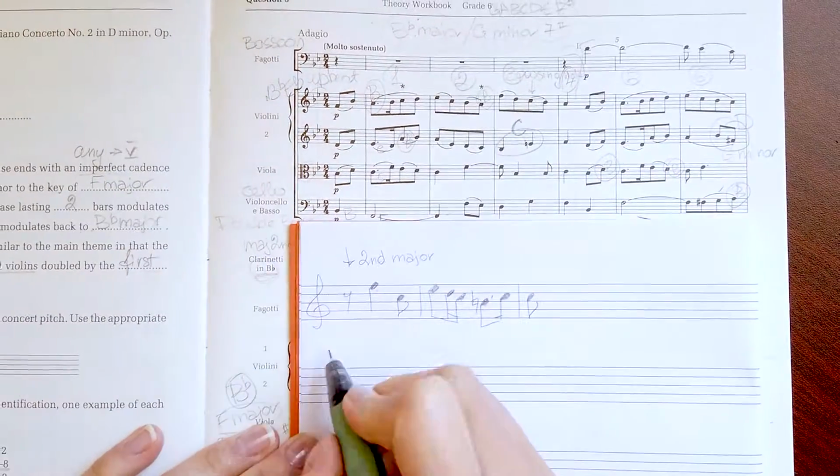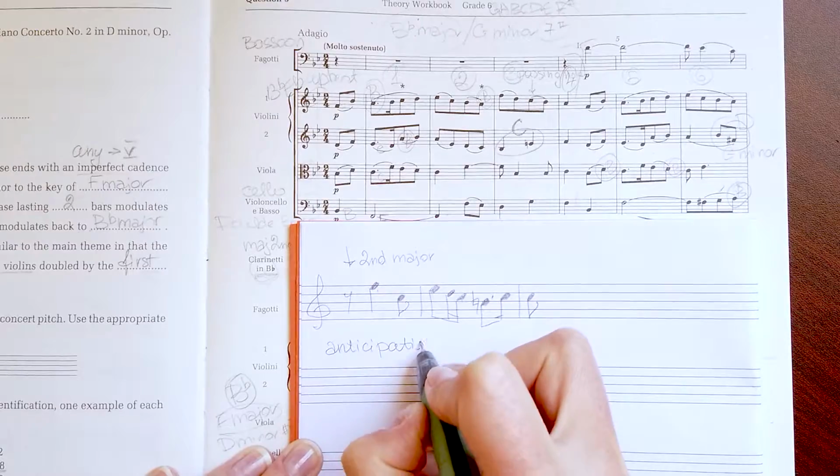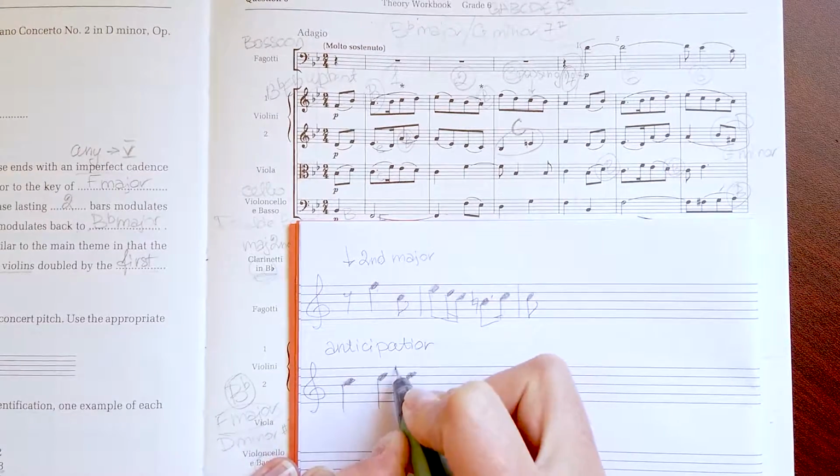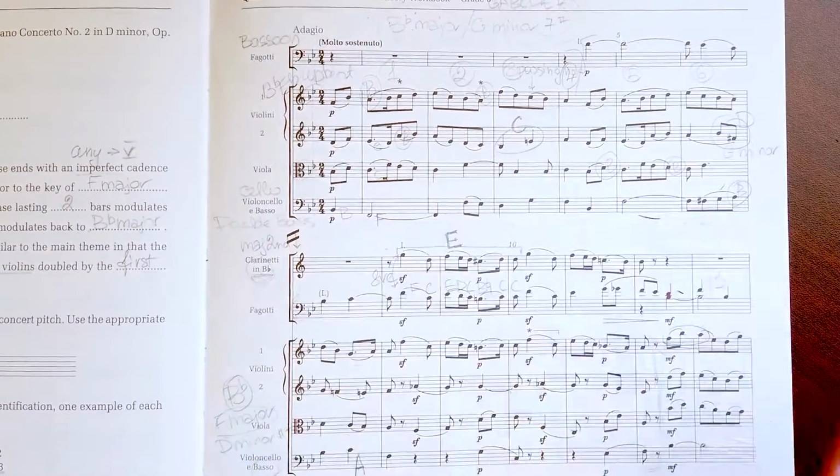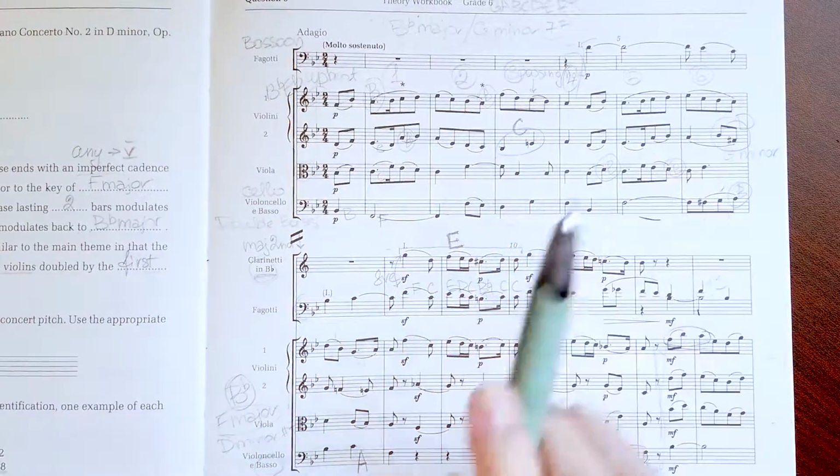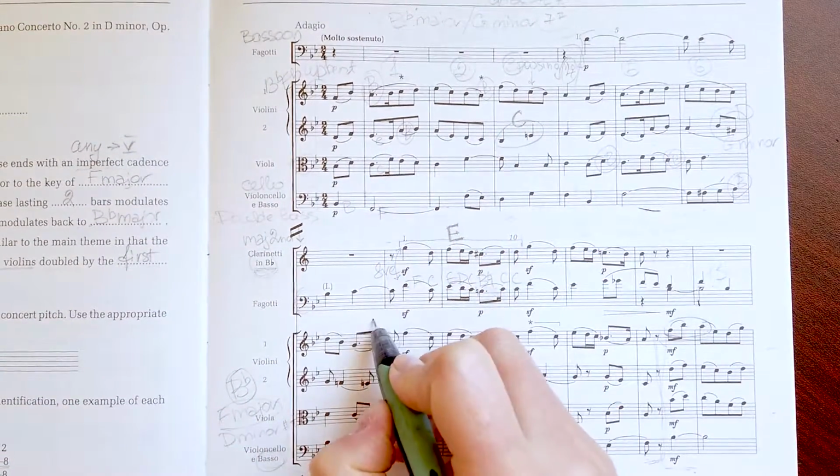So what does it mean, anticipation? Anticipation is the note which is coming before the strong beat, and it repeats itself, and we can find it here. So double A, which is anticipation.